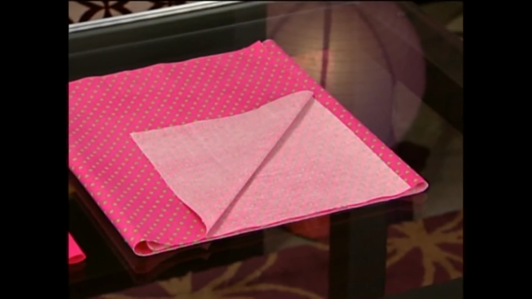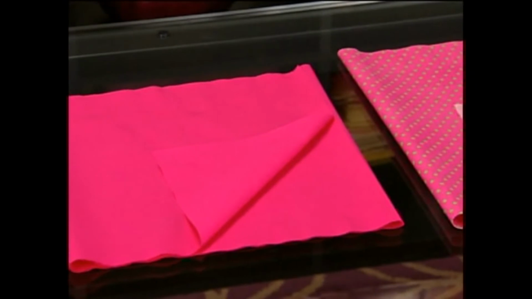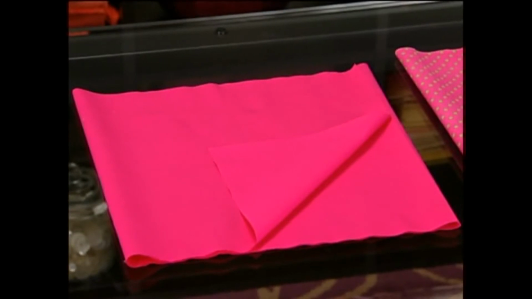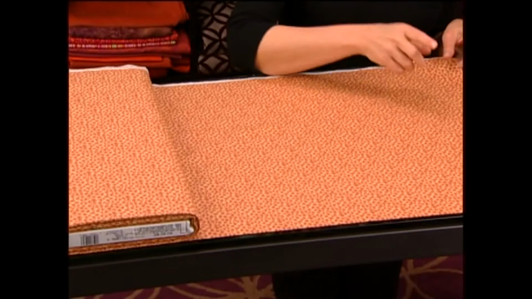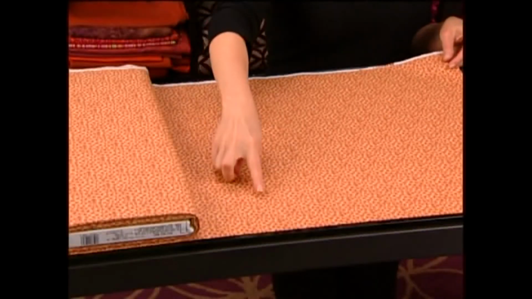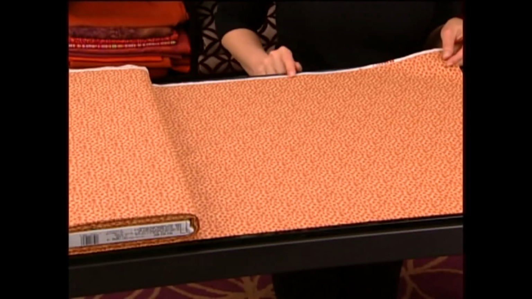Fabric has a right side and a wrong side. If it seems difficult to tell the difference between right and wrong on a fabric, usually you can just use the side you prefer. Fabric has a lengthwise grain, which runs parallel to the selvage edge, and a crosswise grain, which runs perpendicular to the selvage. Pay attention to grain line when sewing so that your finished project hangs or drapes correctly when constructed.